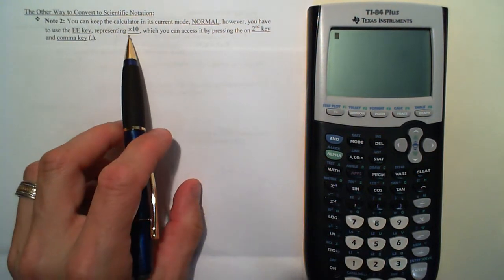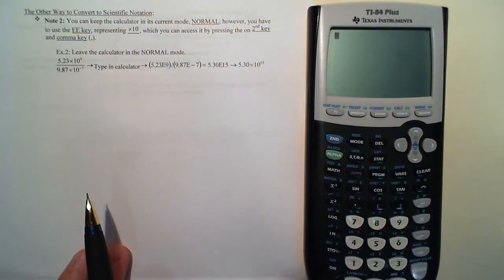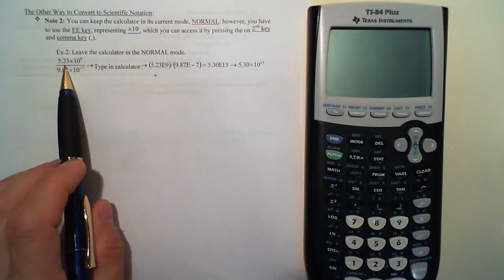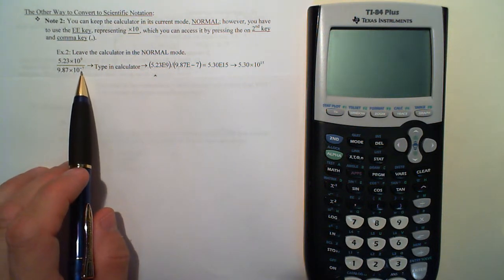So basically, when you push this, it's representing the value of times 10. So we're going to leave it in normal mode, and we're going to compute this value, which is 5.23 times 10 to the 9th. And this is 9.87 times 10 to the negative 7th.